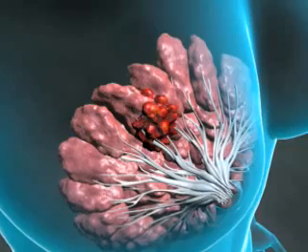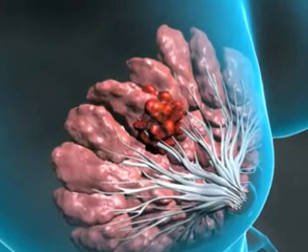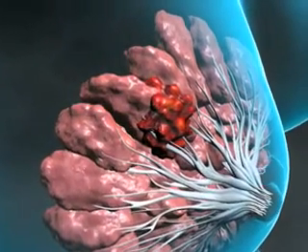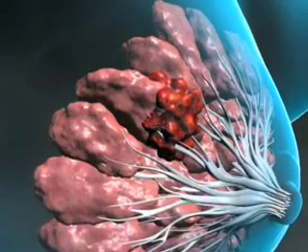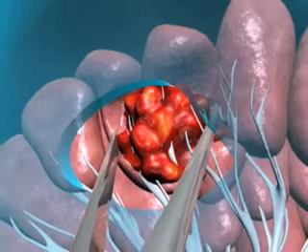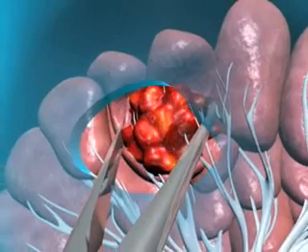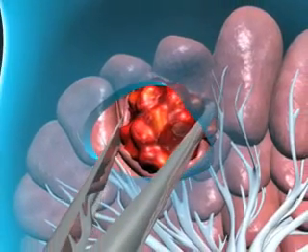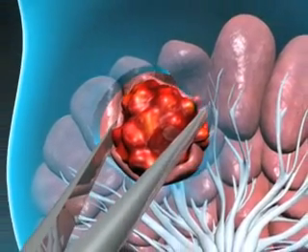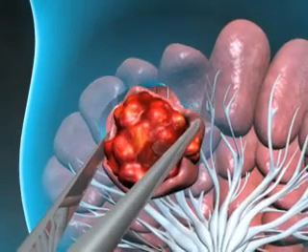Even if your breast lump can be felt, your physician may recommend removing the entire lump rather than sampling it with a needle. Once again, your surgeon will make an incision in the breast and remove the entire mass. Surgeons will often also remove a small amount of healthy tissue surrounding the mass during these procedures.